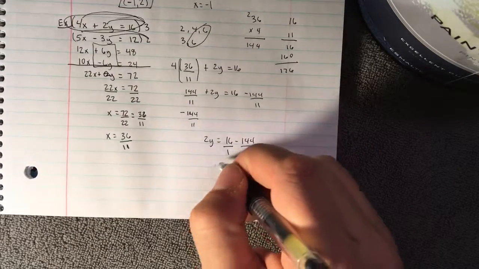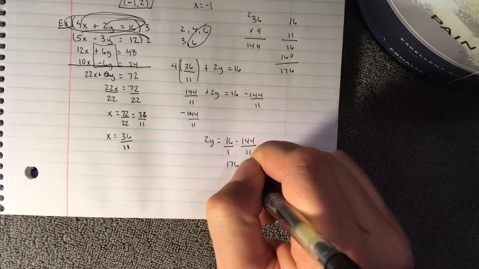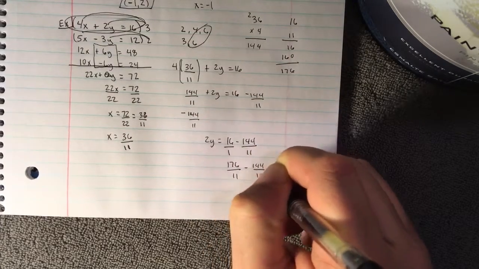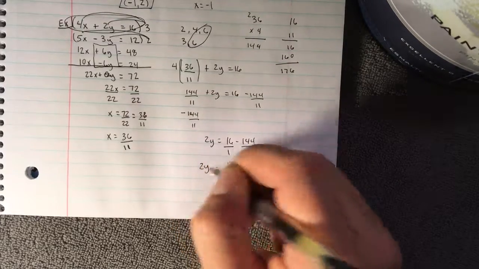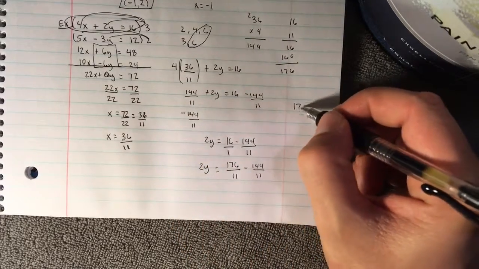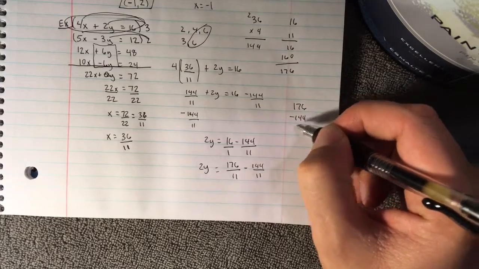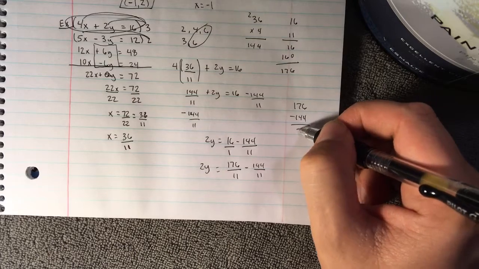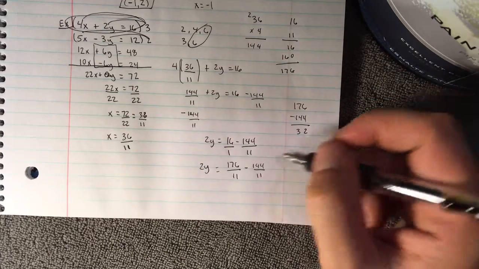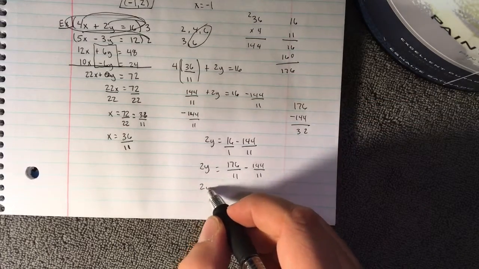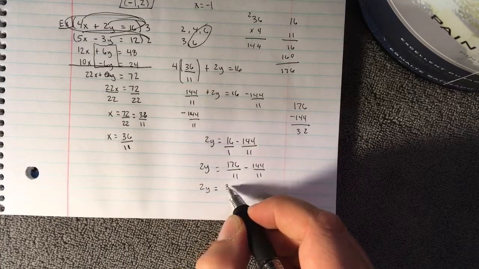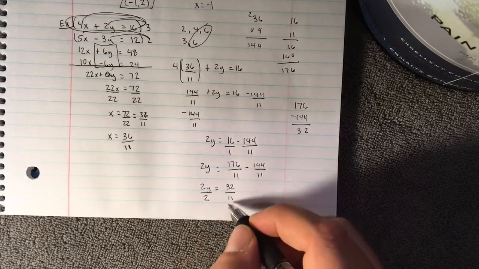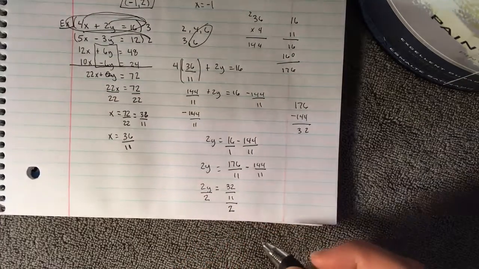So now we've got 176 elevenths minus 144 elevenths equal to 2y. 176 minus 144: 6 minus 4 is 2, 7 minus 4 is 3, and that gives us 32 elevenths. So we've got 2y equal to 32 elevenths. We still have to divide by 2 here to get our answer.